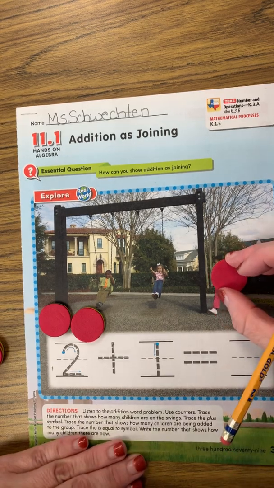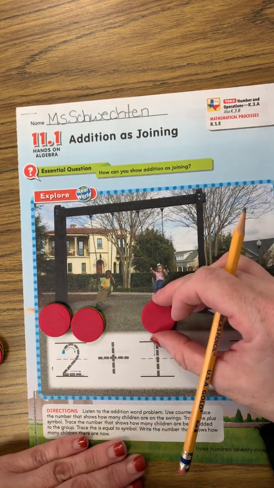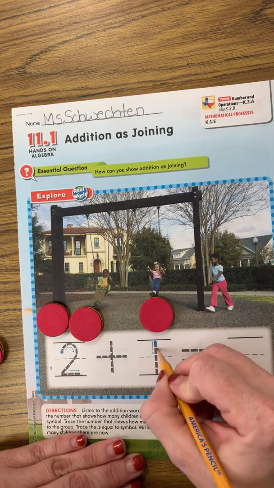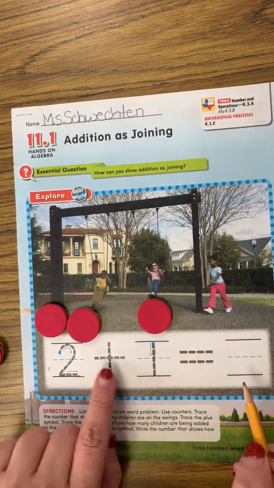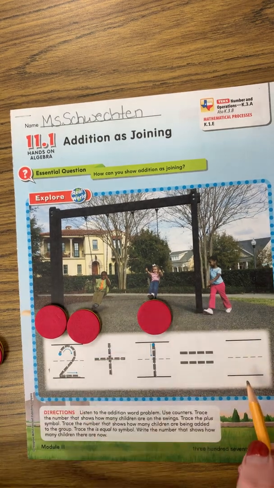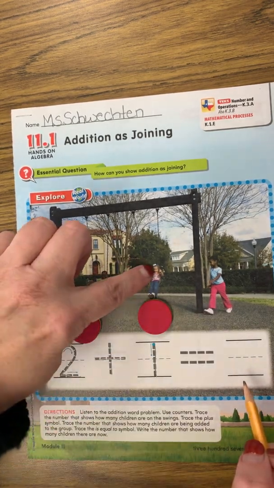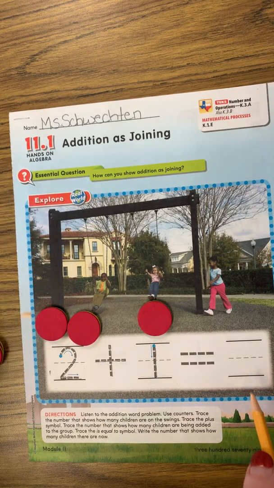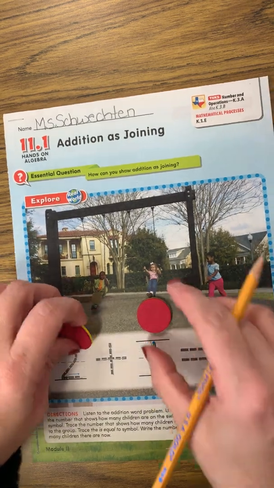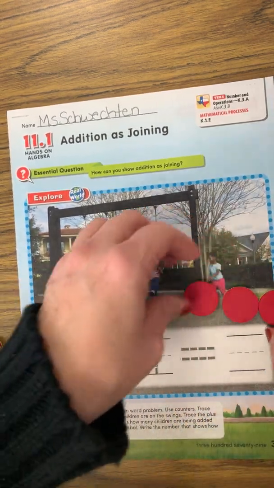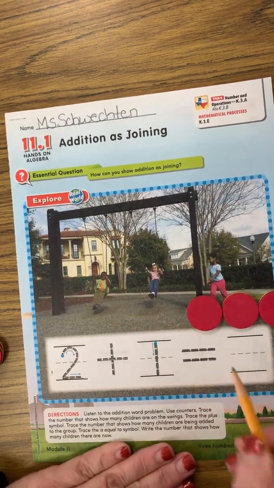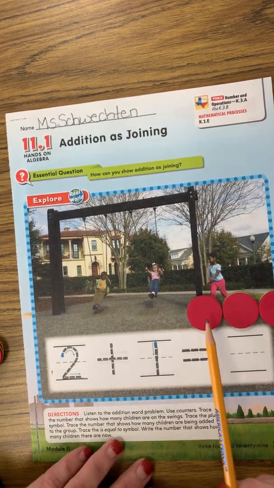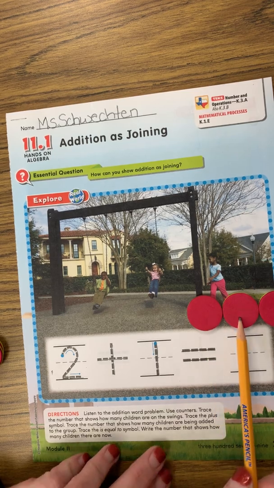So here we have another set. We bring this down, and we have 1, 2, 1, 2, plus 1. So we have 2 children on the swings, and one more comes to join them. So if we put them all together over here, that's how many equals. So the sign is equals. So let's count how many there are now. 1, 2, 3.